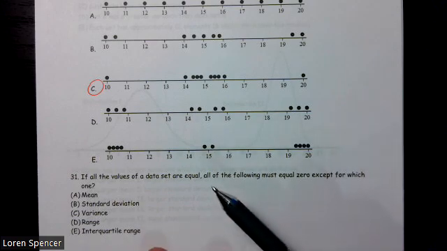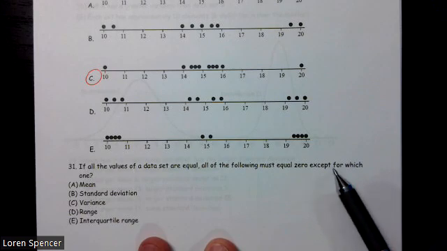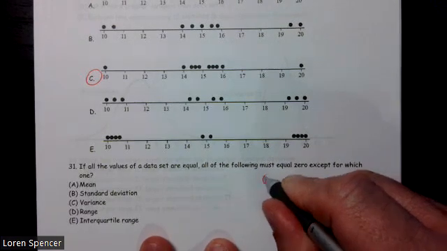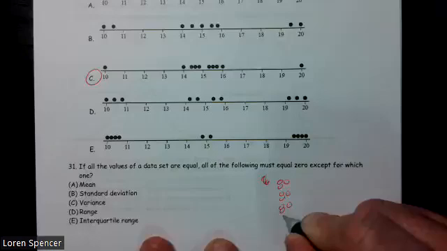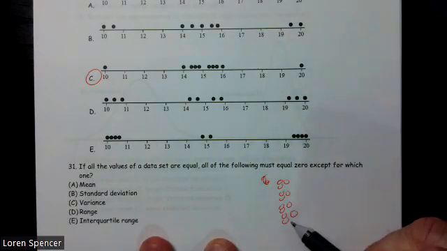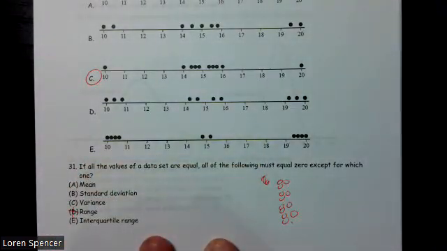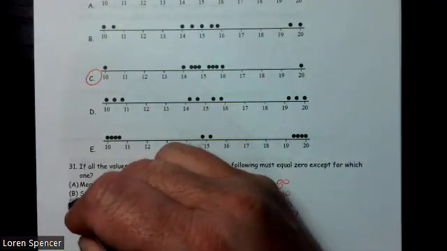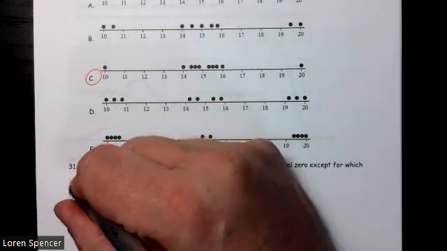Problems 31 through 40. If all the values of a data set are equal, all the values must equal 0 except for which of the following? Well, how about this? If everyone made an 80, the lowest minus highest would mean my range would be 0. My interquartile range, Q3 and Q1, would be the same. There'd be no variation, there'd be no standard deviation, but my average would still be 80.